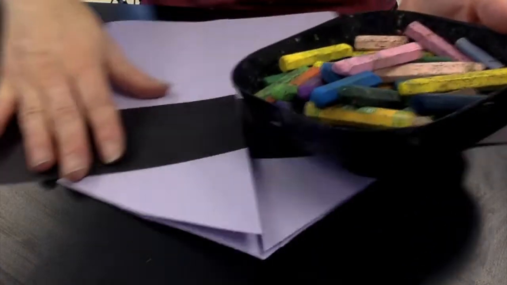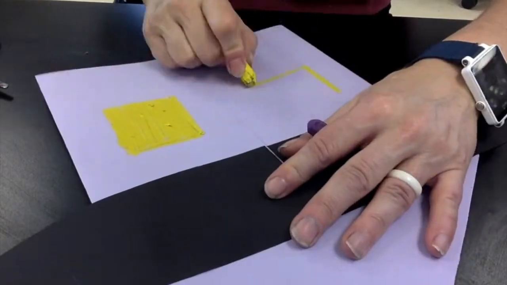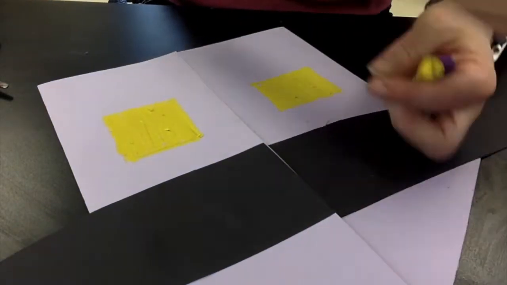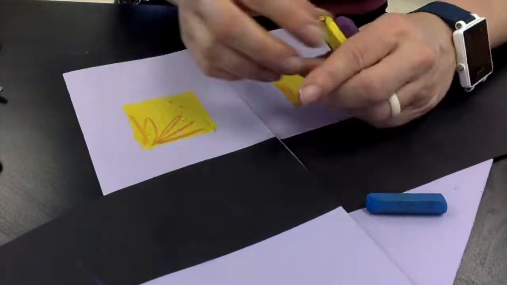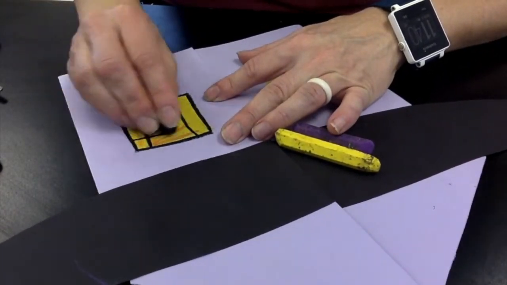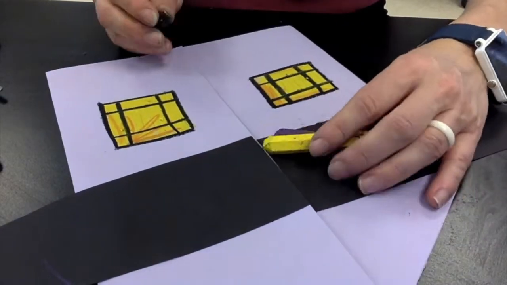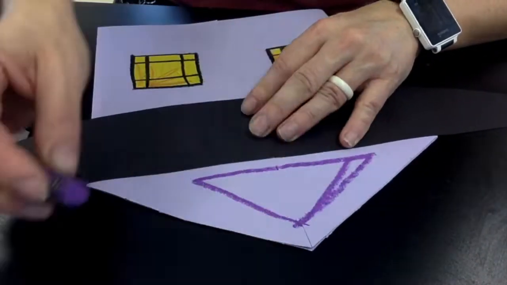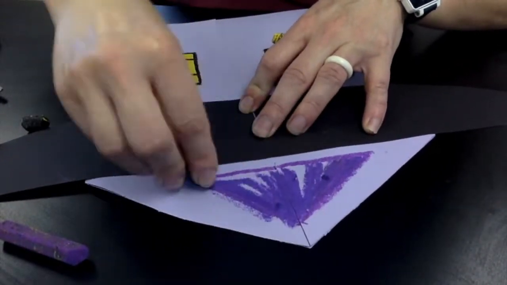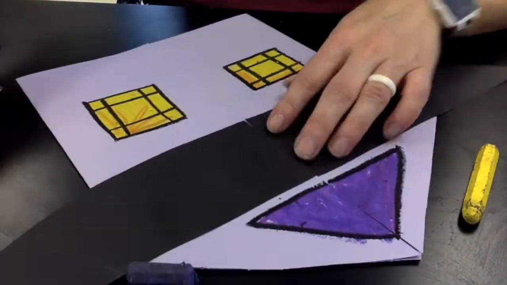Okay, now that I've got my roof created, let's begin using some of those geometric shapes. Maybe a square for a window on the front of my building. I like to add a little bit of different colors using my oil pastels and outlining it with black to really make it look like a window. It looks like light is glowing from those windows, doesn't it? I'm also going to use a triangular top to emphasize the triangular shape of the rooftop.